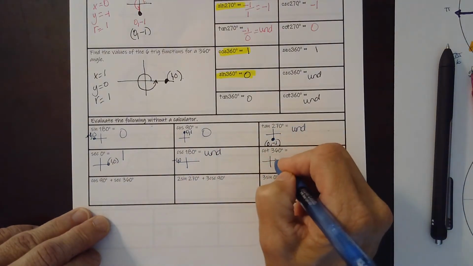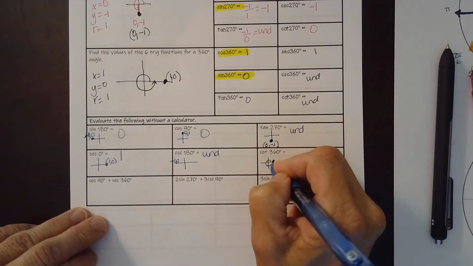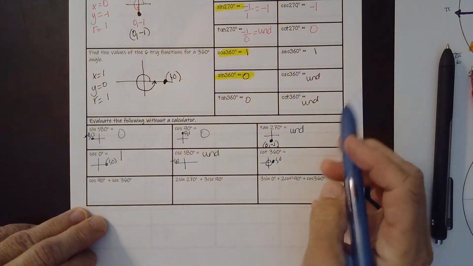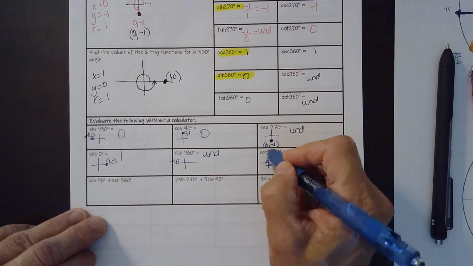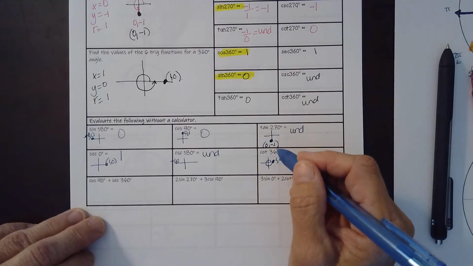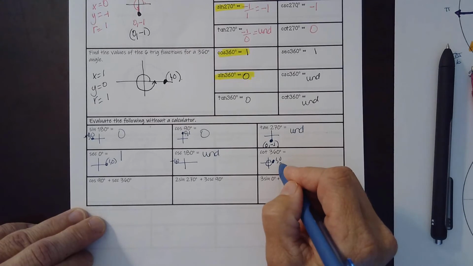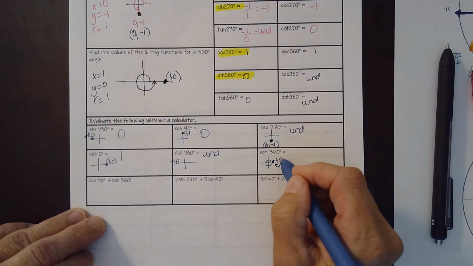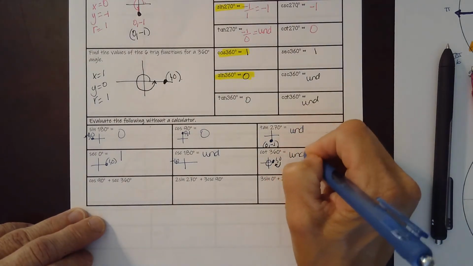Cotangent of 360. 360 is here, this angle here. The ordered pair would be 1, 0. Cotangent is the reciprocal of tangent. If tangent is sine over cosine, and tangent then would be 0, then cotangent would be undefined.